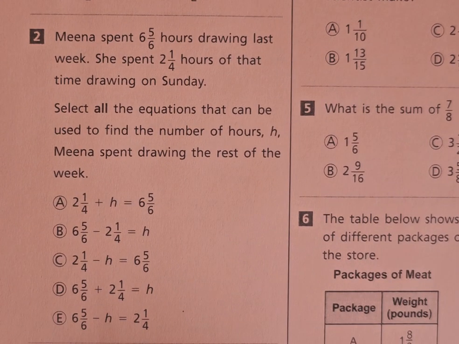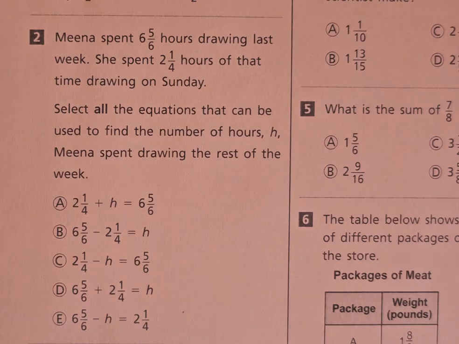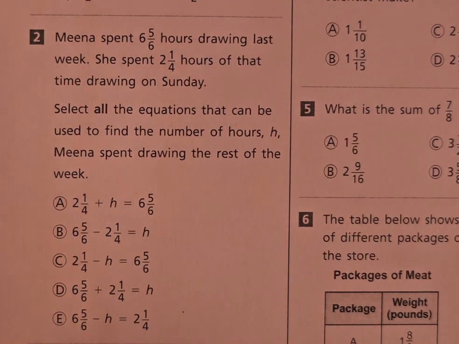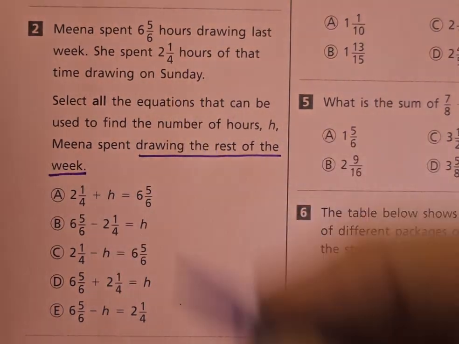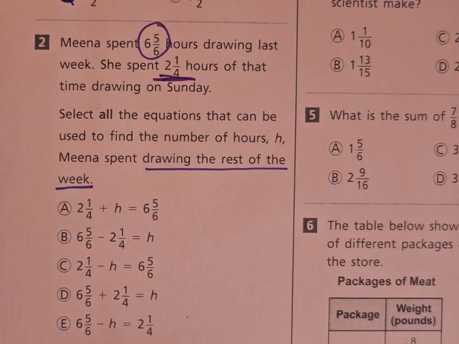Okay, Mina spent 6/5 hours drawing last week. She spent 2 1/4 of that time drawing on Sunday. Select all the equations that can be used to find the number of hours Mina spent drawing the rest of the week. Okay, so we have 6. So drawing the rest of the week. So this is her total for the week, and this is what she did on Sunday. Okay, so is that an add or subtract problem? Okay, hopefully you said subtract.